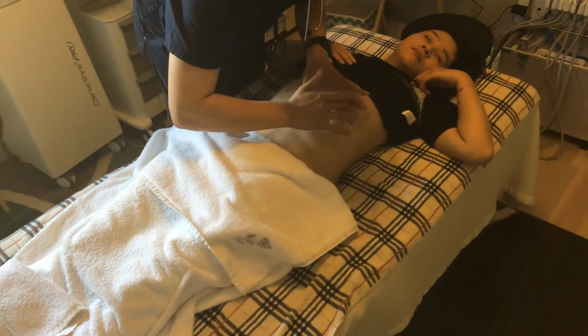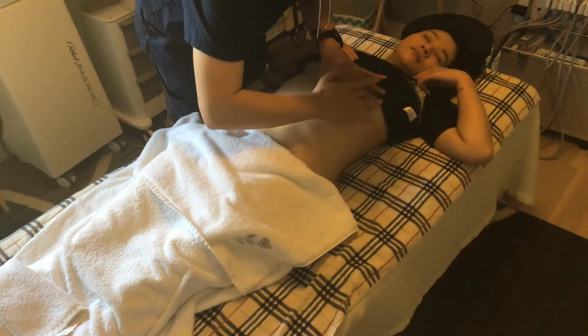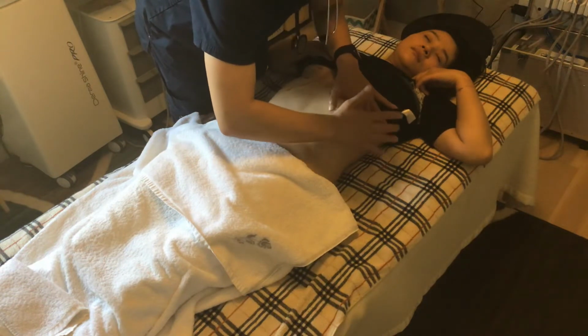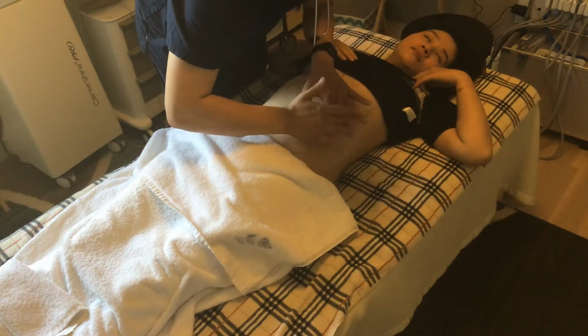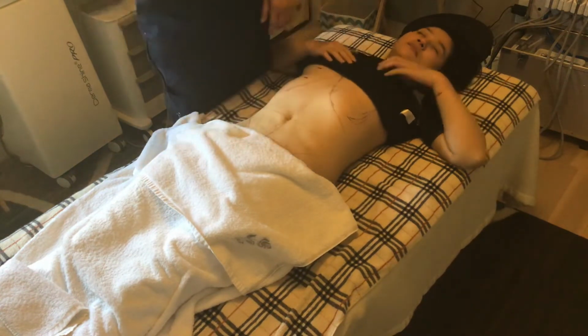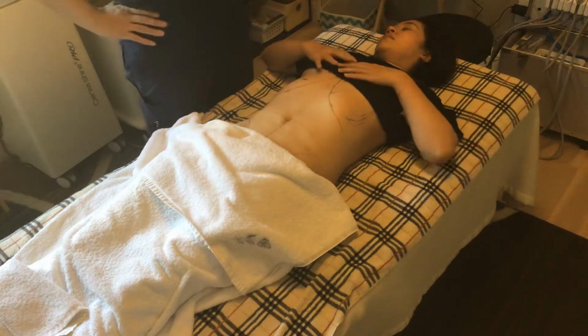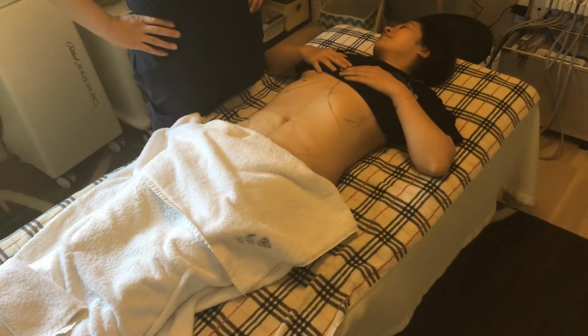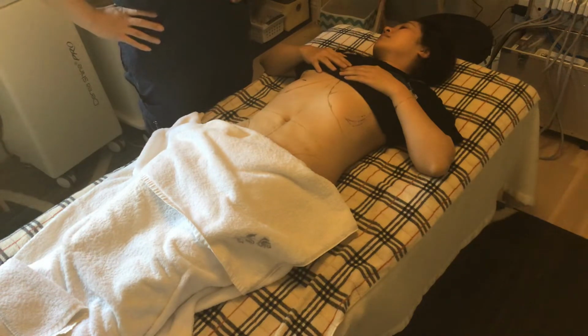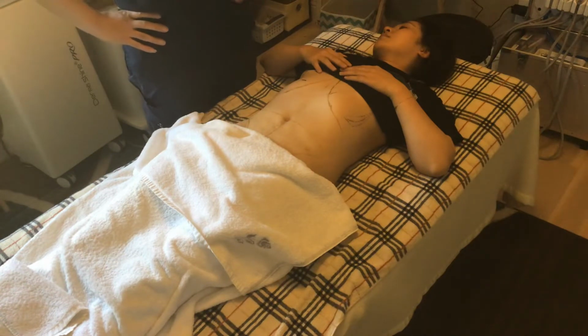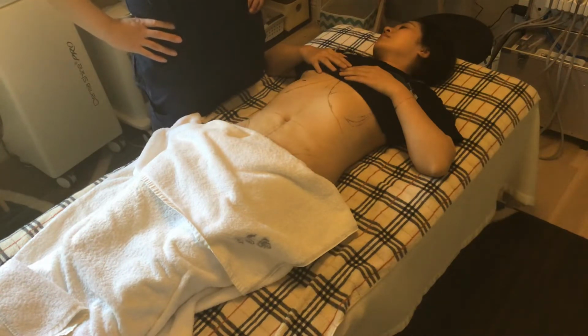Take a deep breath. Okay, so when the patient takes a deep breath and the sound still remains tympani, that indicates non-splenomegaly. And if the sound changes from tympani to dullness, then that will be a sign for possible splenomegaly.